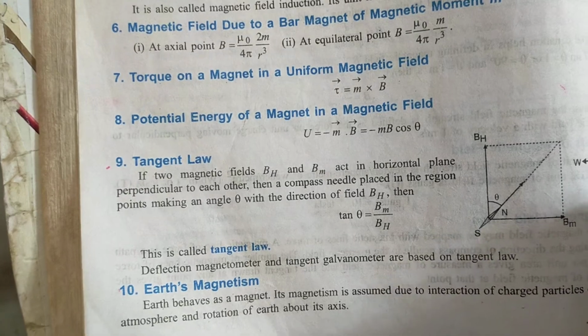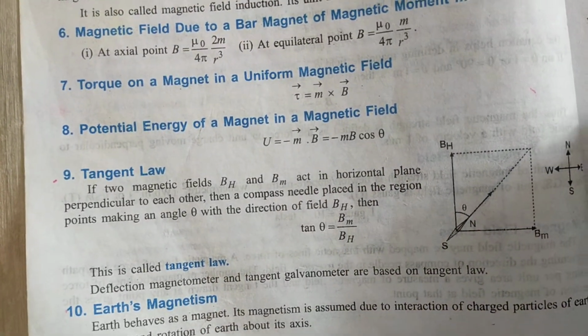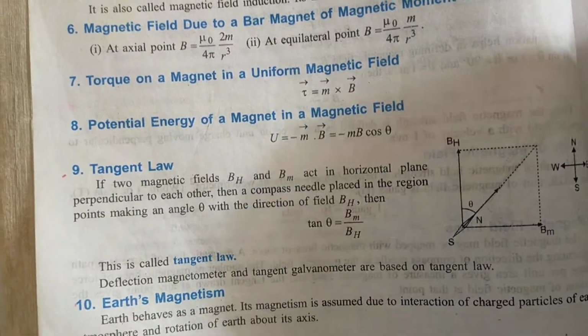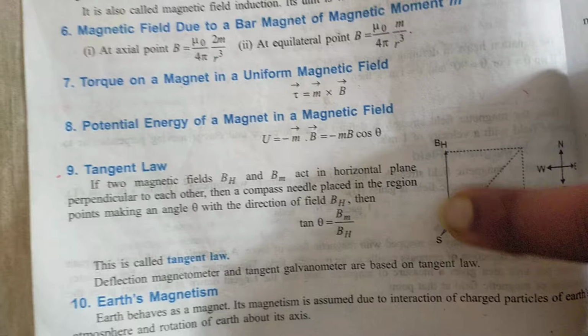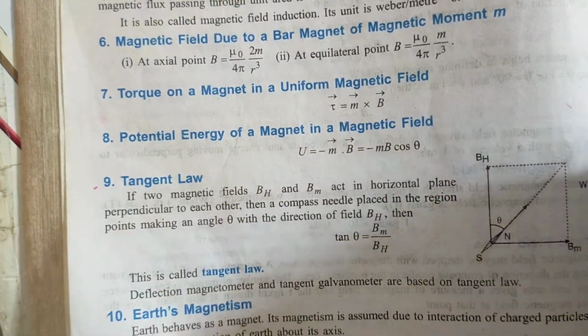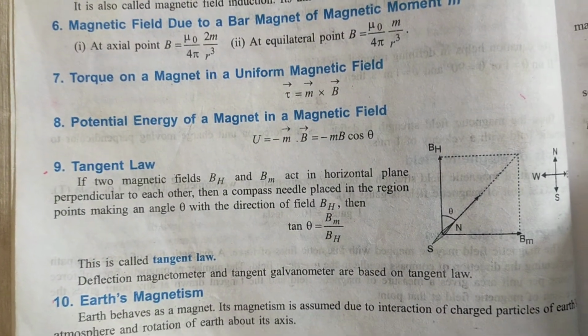Earth behaves as a magnet, and its magnetism is assumed to be due to the motion of charged particles. In our atmosphere there are a few charged particles, and due to the movement of these charged particles, magnetism is created on Earth. This is the reason our Earth behaves like a huge magnet.